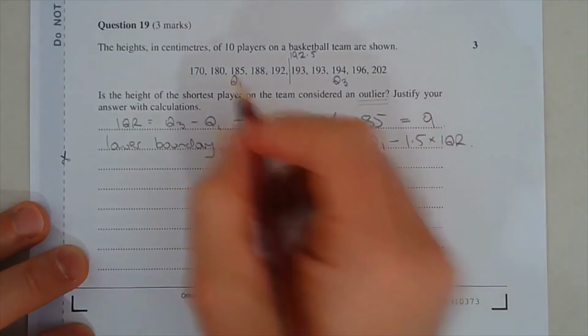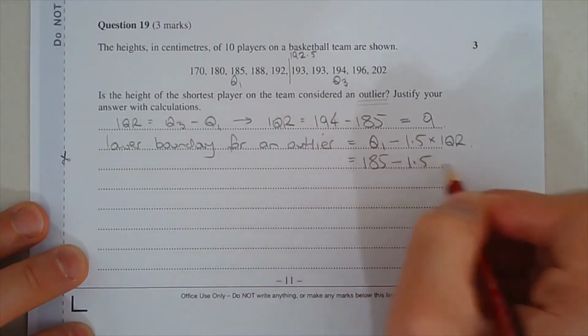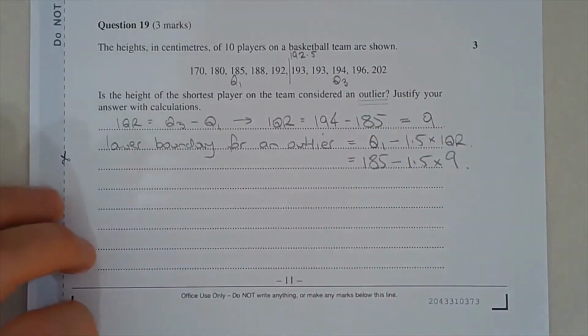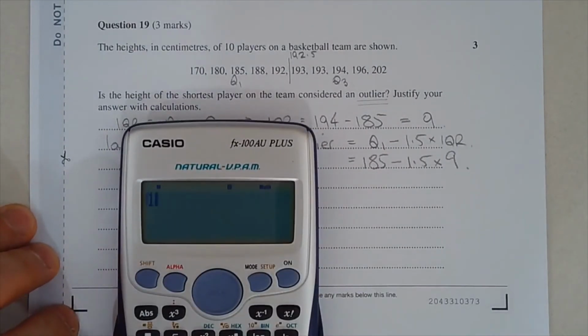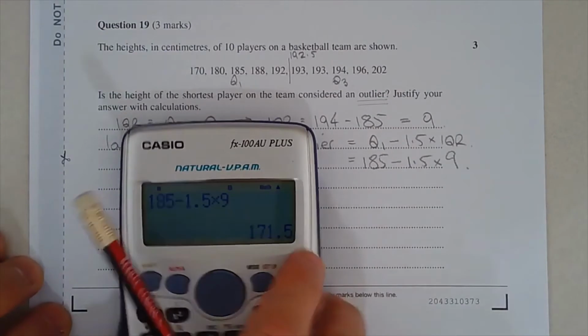So Q1 is 185, minus 1.5 multiplied by the interquartile range, which is 9. Let's calculate what that lower boundary is. 185 minus 1.5 multiplied by 9, and we get 171.5 centimeters.